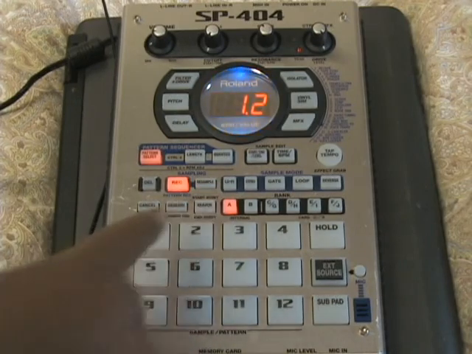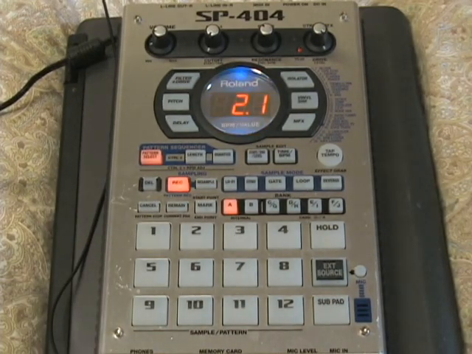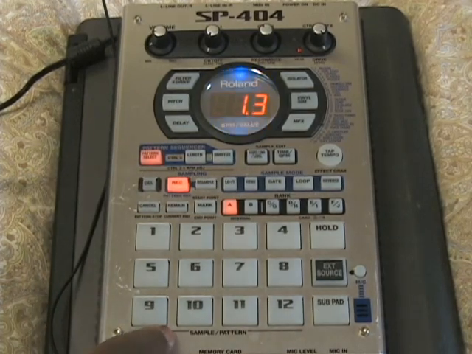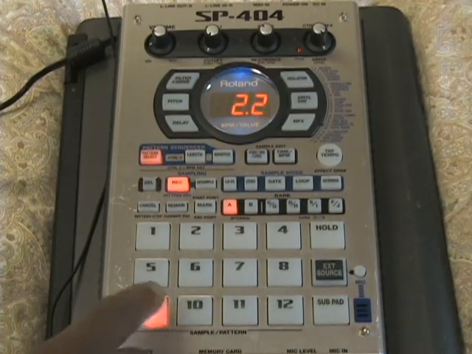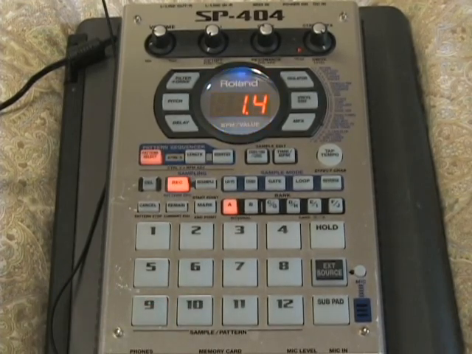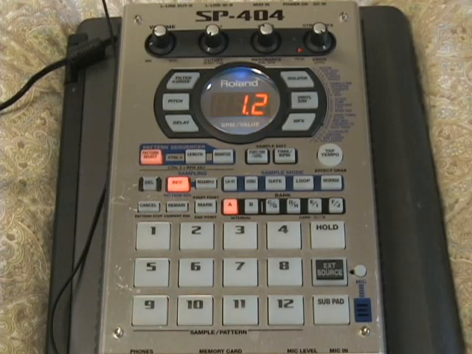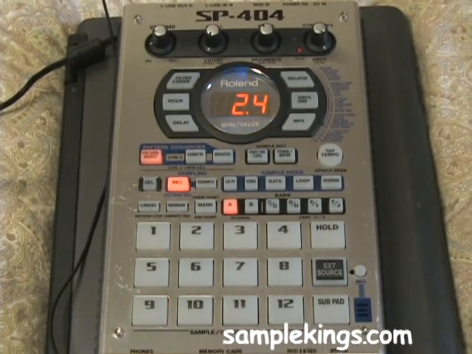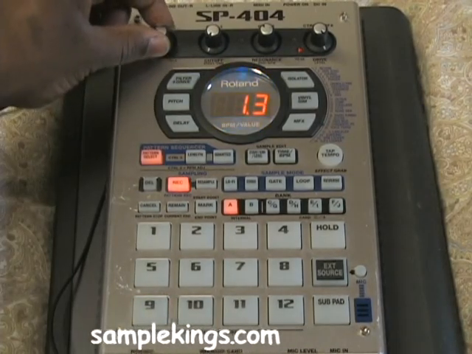Now I'm on bank 1. See that? So I'm in bank 1. I'm using the sounds in bank 1. See that? I'll turn up some more here.